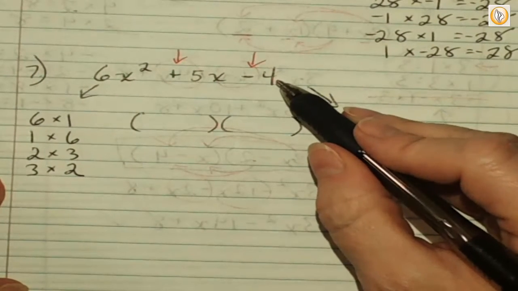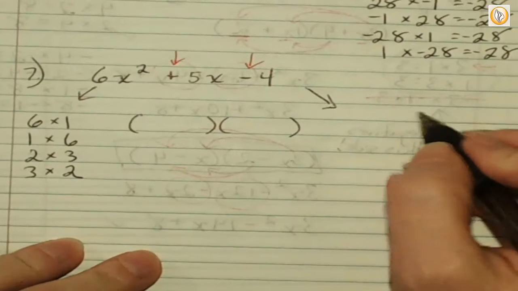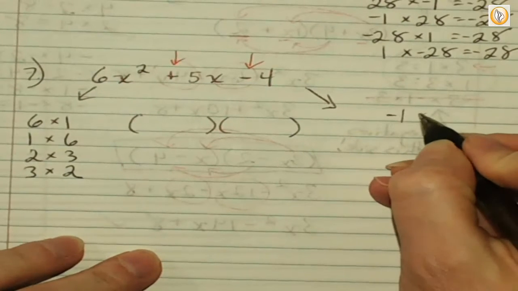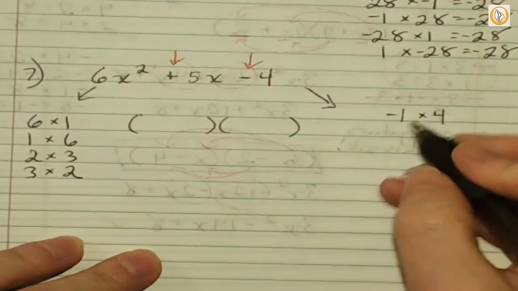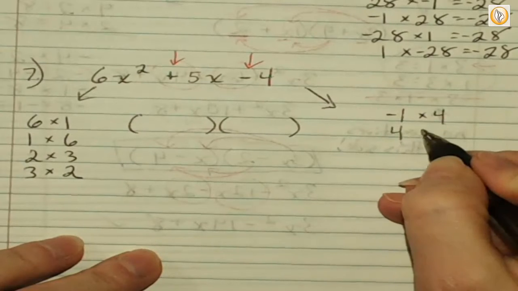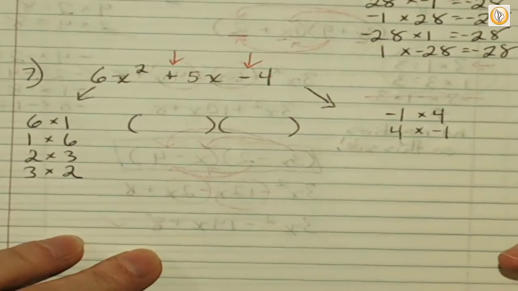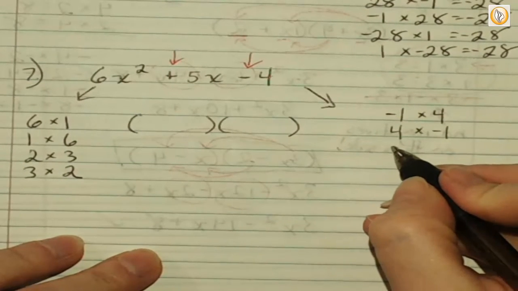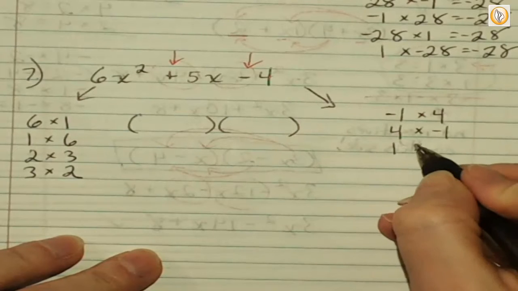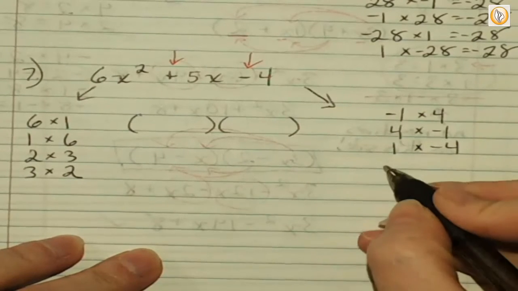To get a -4, we could do -1 times +4, or we could have the +4 here and the -1 here. We could have a +1 and -4 on this side.